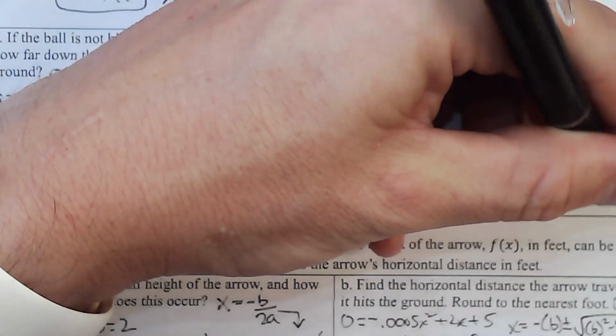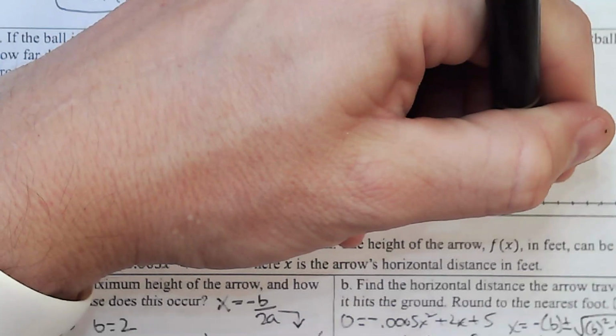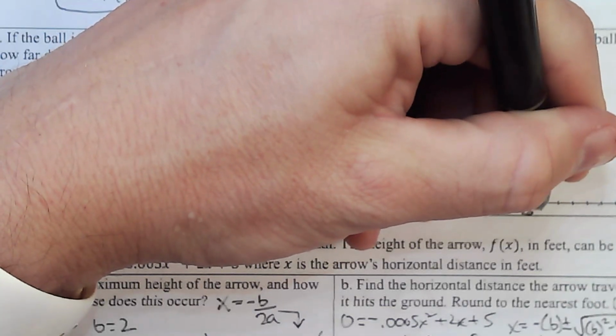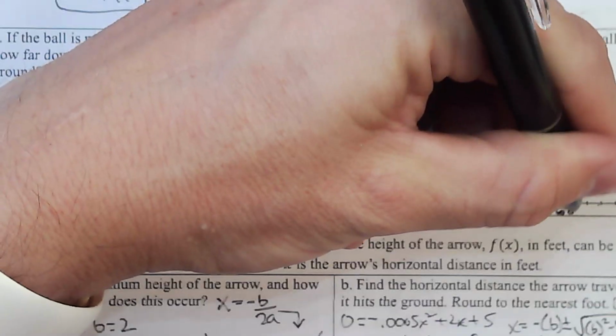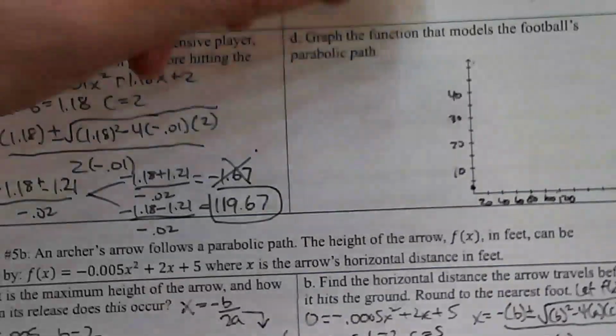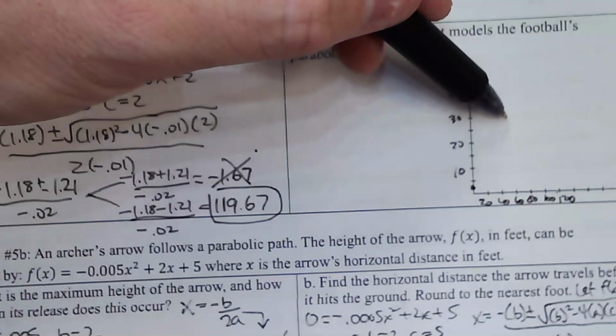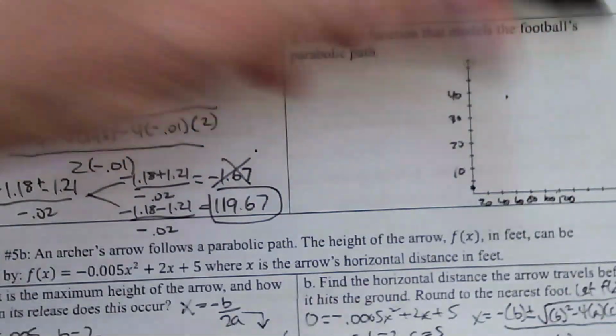20, 40, 60, 80, 100, 120. Oh, that's too crammed. Oh, well. So at 59 feet, it goes to 36.81. That's the highest it goes to. So it would look like that.